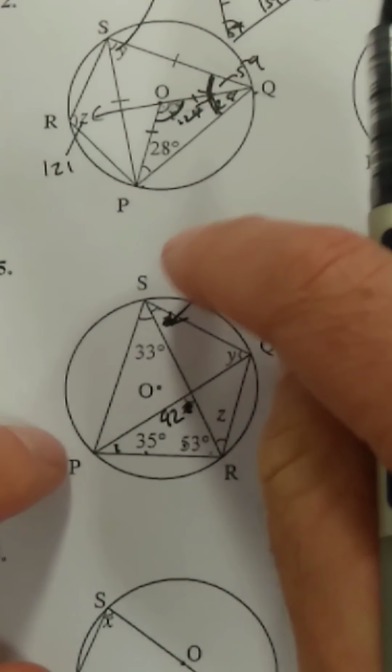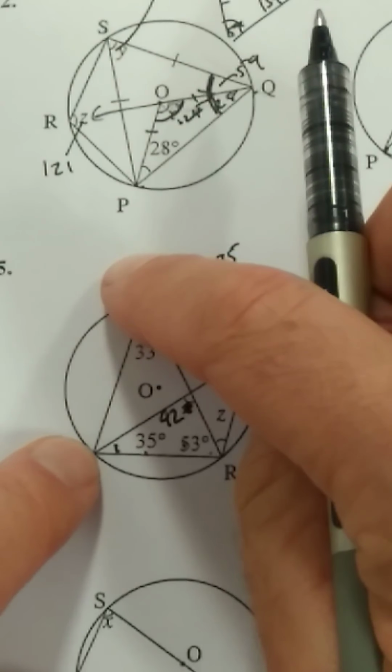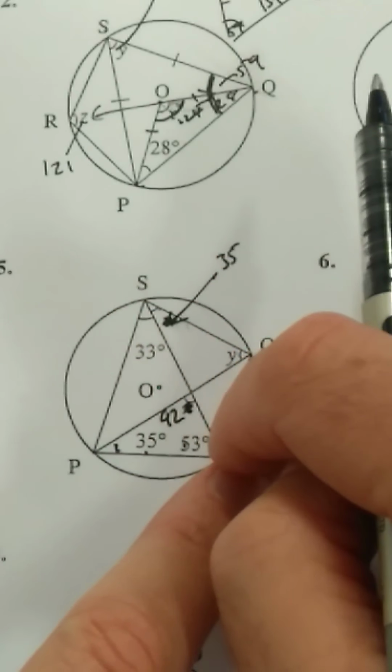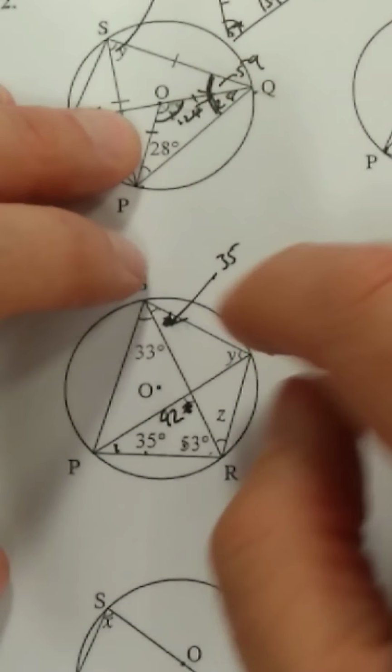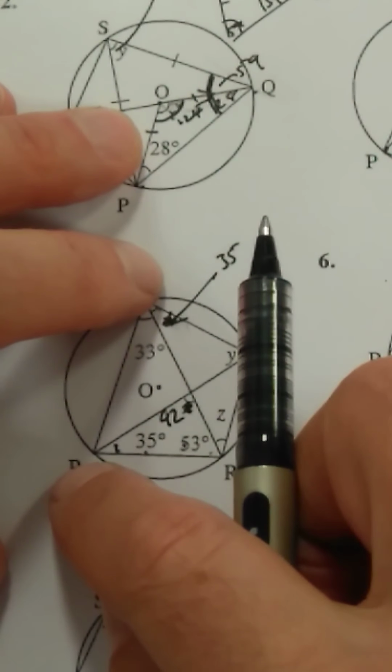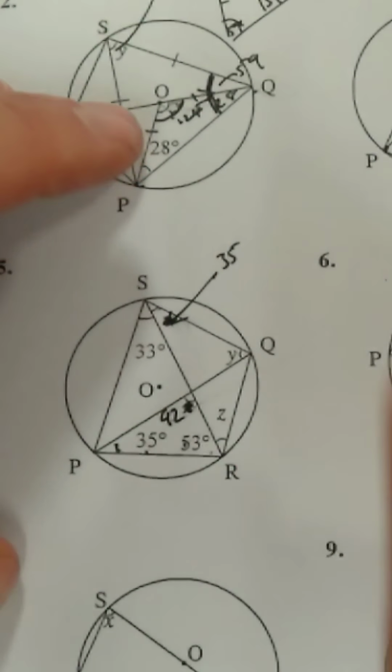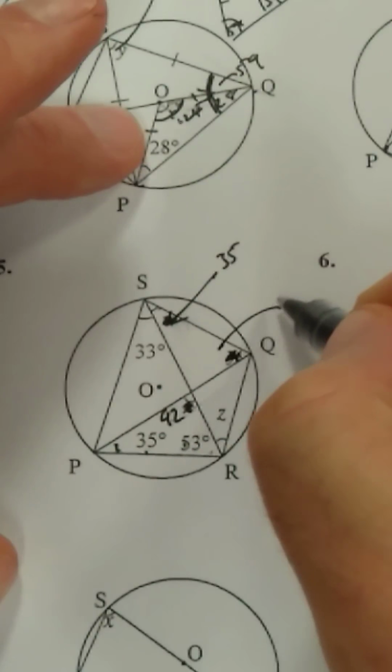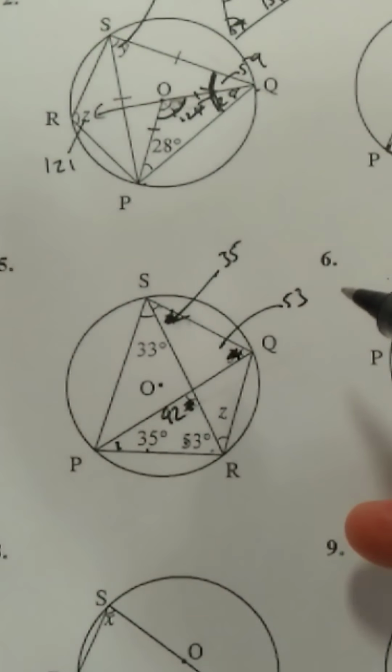If I start from the S and the P, I can slide up to there and make 53. Starting from the same 2 points, I can slide along to there and make 53. So y must be 53.